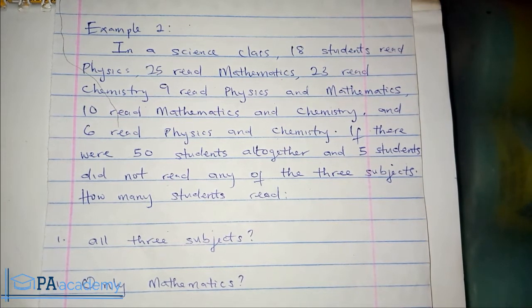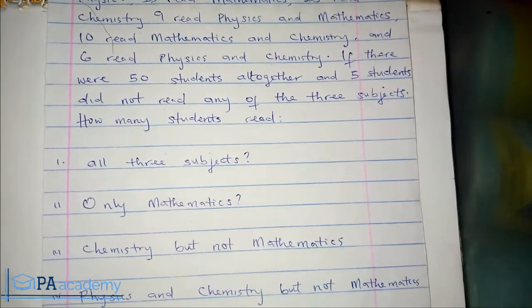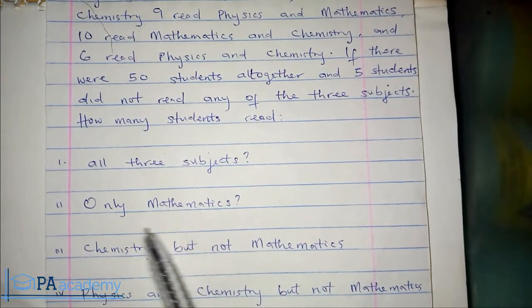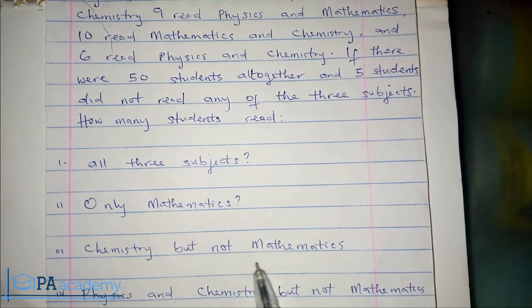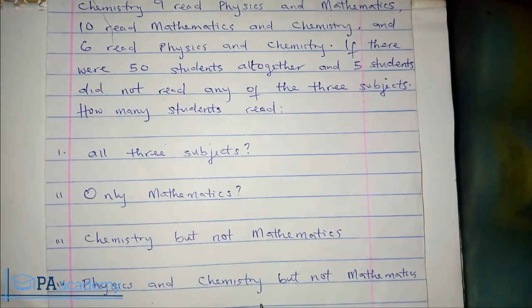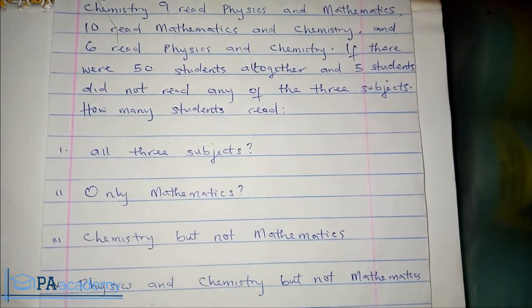So it says, in a science class, 18 students read physics, 25 read mathematics, 23 read chemistry, 9 read physics and mathematics, 10 read mathematics and chemistry, and 6 read physics and chemistry. If there were 50 students altogether and 5 students did not read any of the 3 subjects, how many students read? So these are the questions that follow. All 3 subjects, only mathematics, chemistry but not mathematics, physics and chemistry but not mathematics.